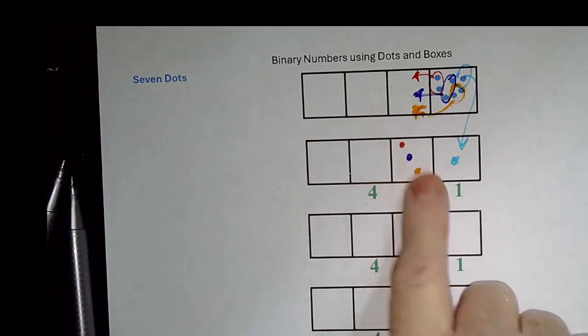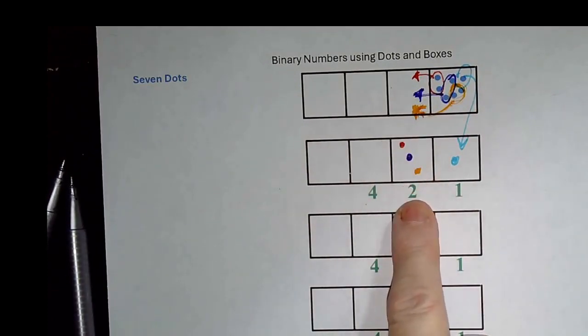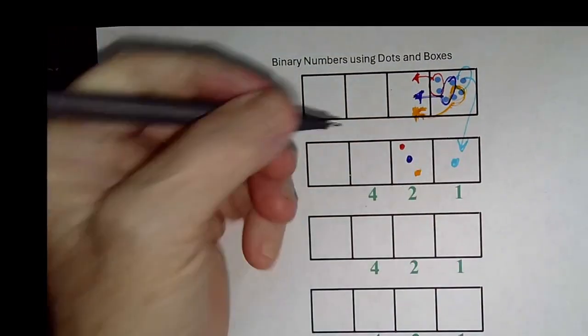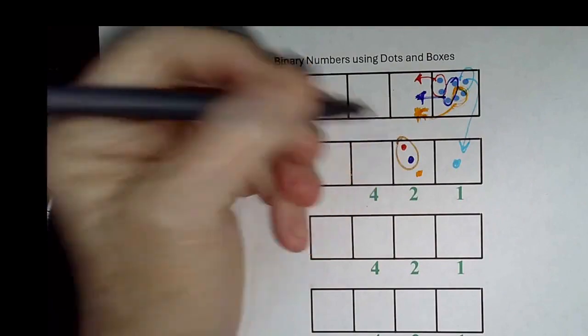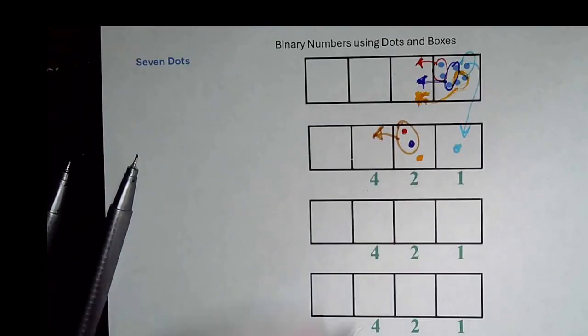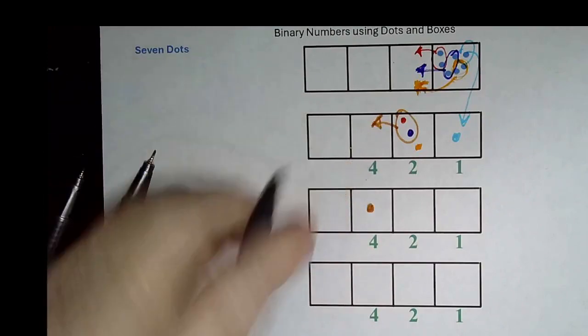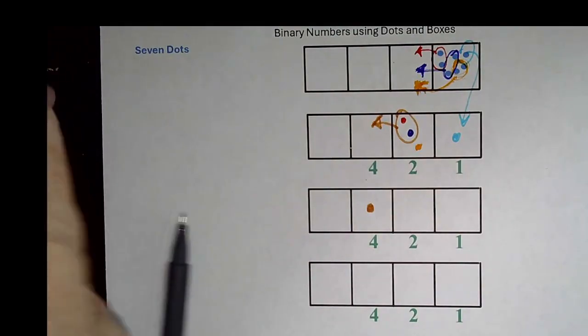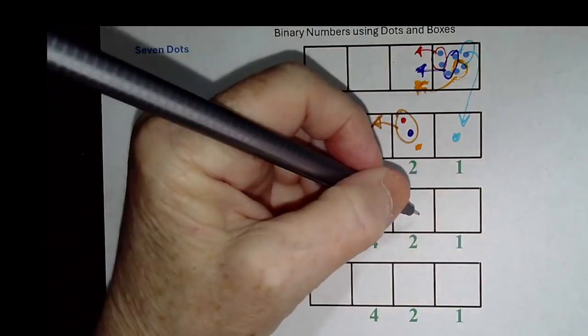Now we've got more than 1 dot. We've got 3 in the twos place. So let's collapse or explode the top 2 dots into the fours place. We're still left with 1 dot. My orange ran out. Sorry about this.